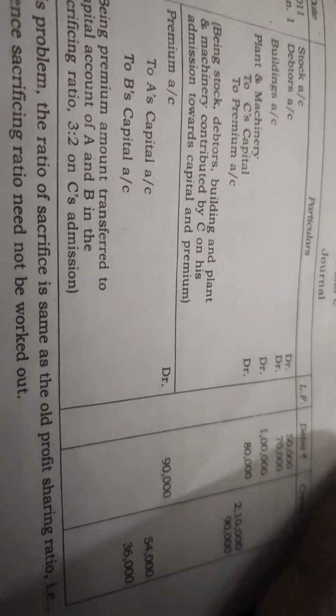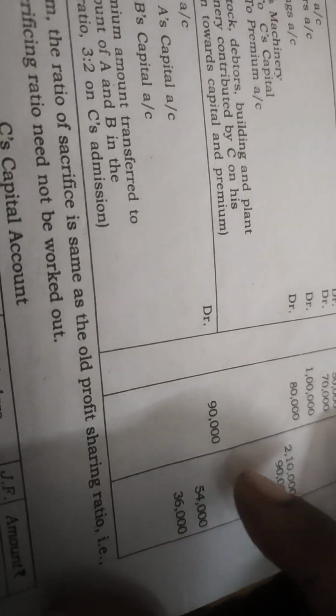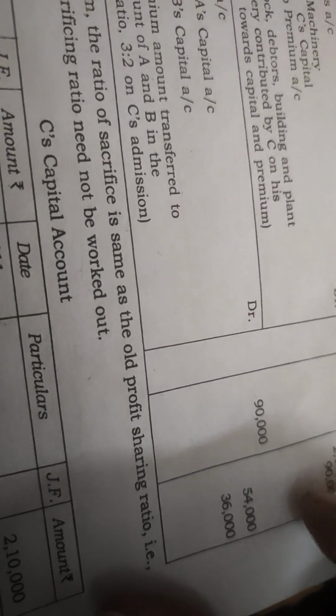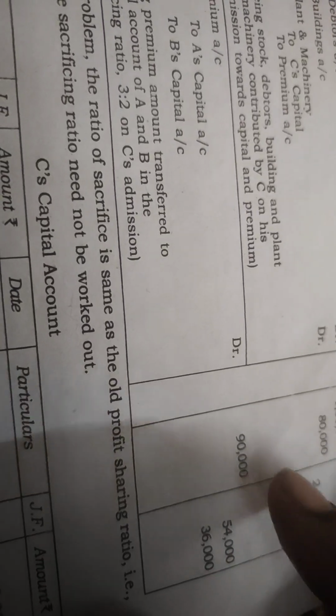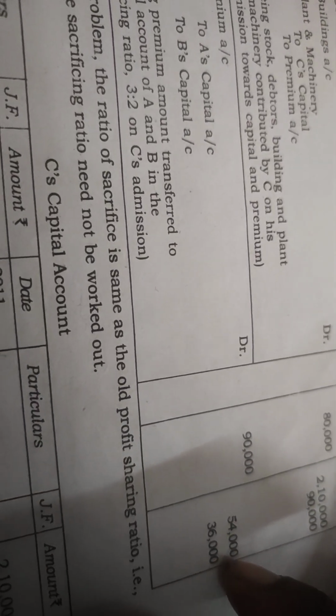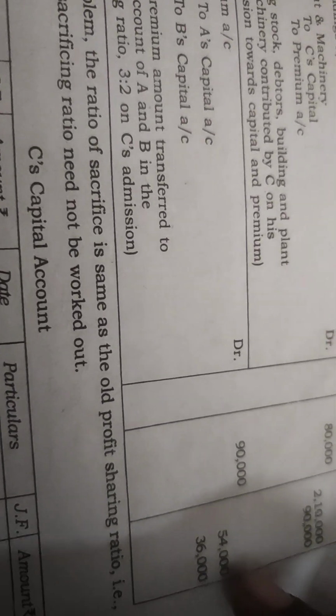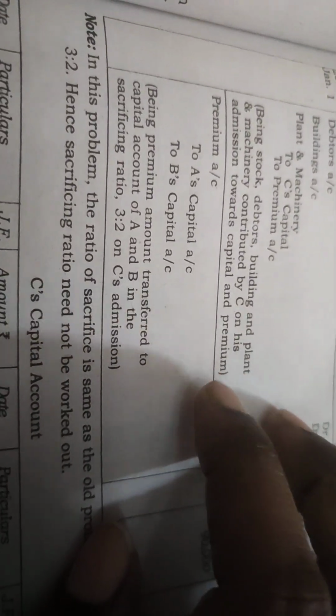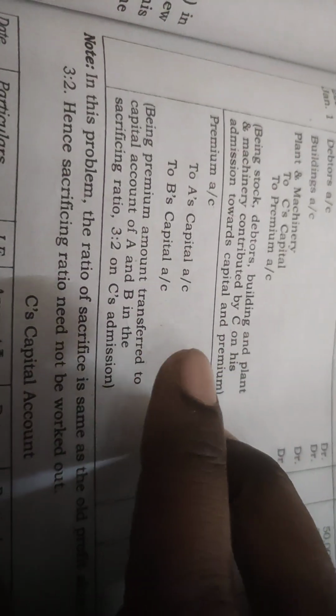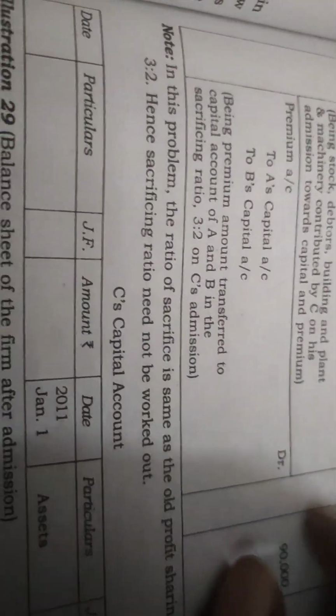So the premium amount is 90,000. It will be divided in the ratio 3:2, so 90,000 into 3/5 and 90,000 into 2/5. That will be 54,000 and 36,000. Being the premium amount transferred to the capital accounts of A and B in the sacrificing ratio 3:2 on C's admission.